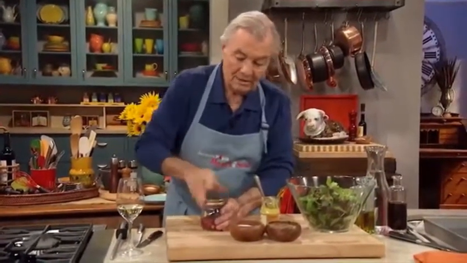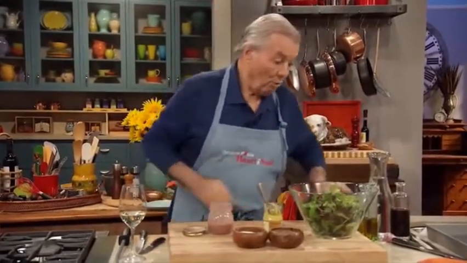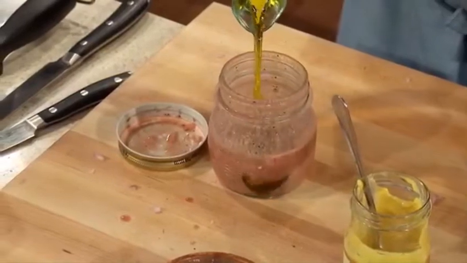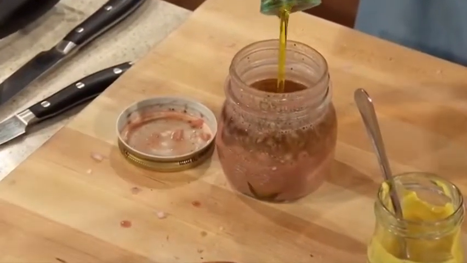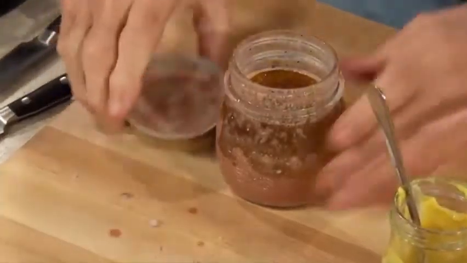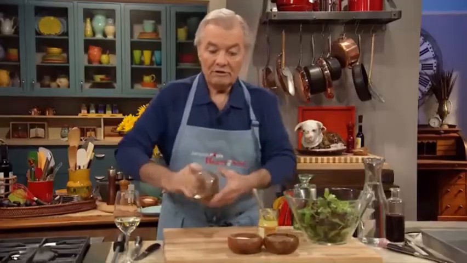The rest is oil, olive oil, or another type of oil, but usually I would put olive oil. I would put at least 4 times the oil for the vinegar. So I do a jar of dressing in 1 minute, and I have that in my refrigerator for a week. Each time I need a salad dressing, here it is. I put it on the salad.